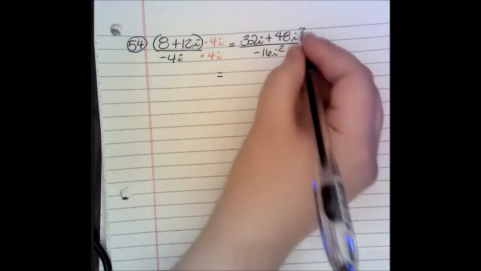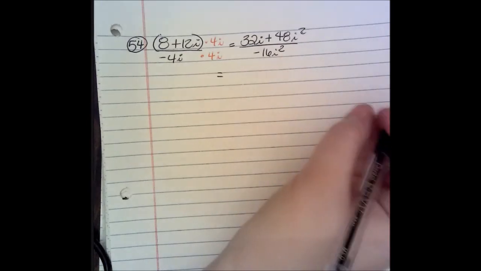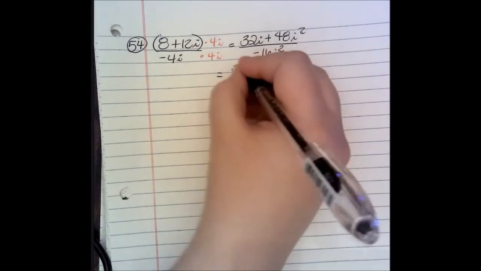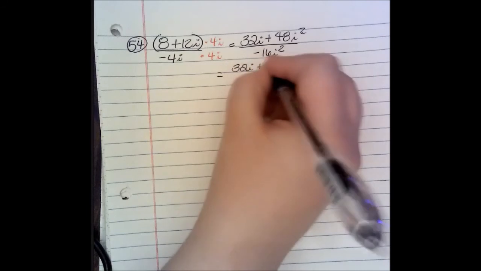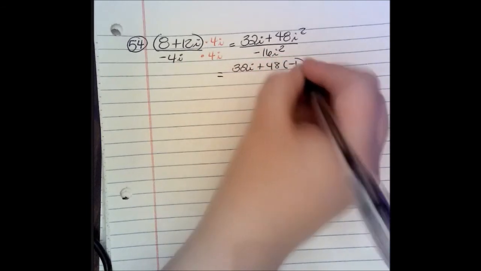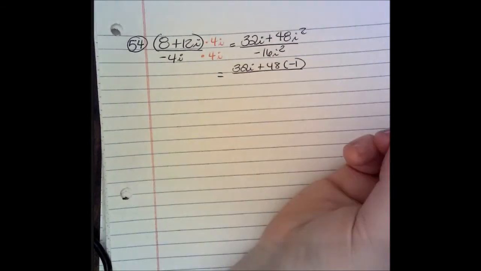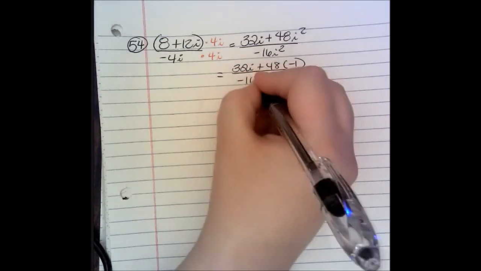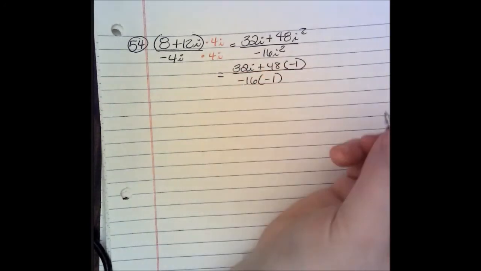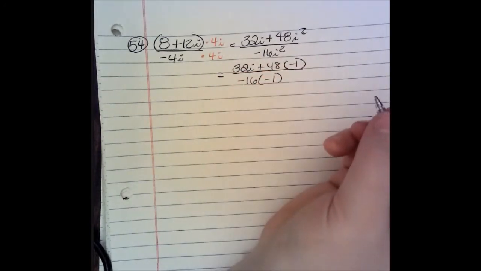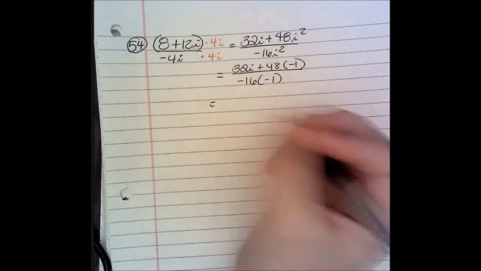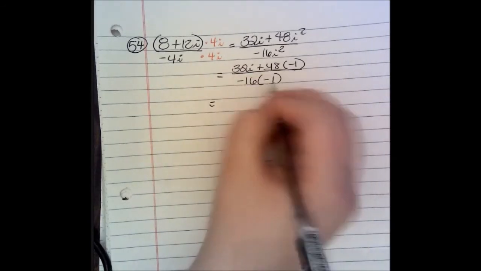So we're going to replace our i squareds with a negative 1. So that's going to give us 32i plus 48 times negative 1 over negative 16 times negative 1. So now we're going to multiply together these and these.